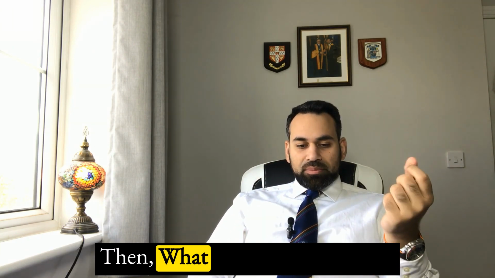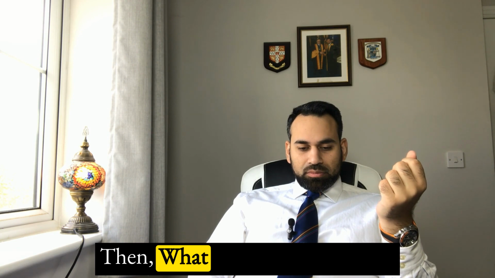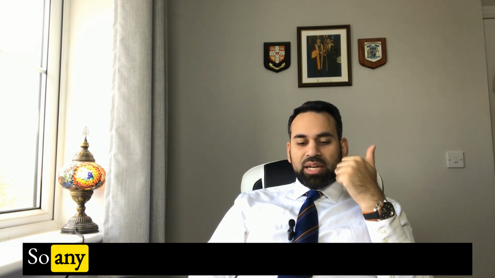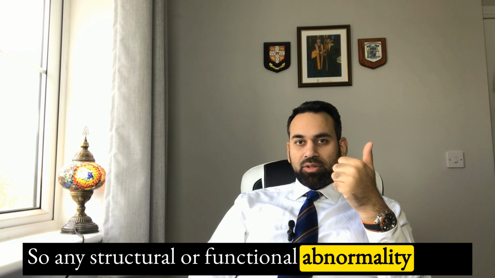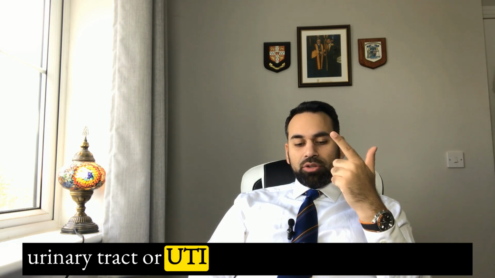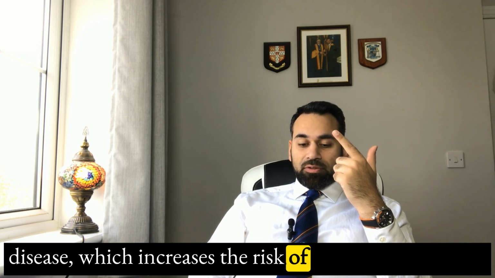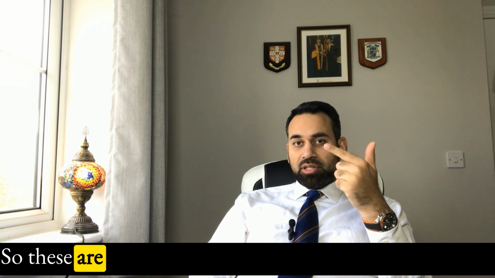Then, what are the factors which identify a UTI as complicated? The FRCS Viva book is quite clear on this. It is any structural or functional abnormality of the urinary tract, or a UTI in the presence of underlying disease, which increases the risk of acquiring infection. So these are the two reasons.